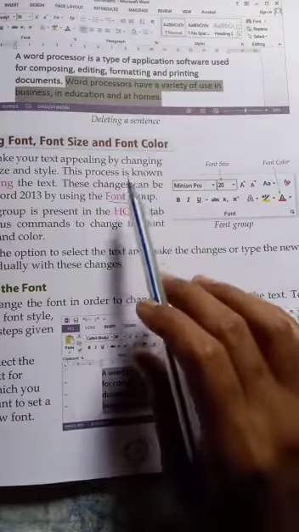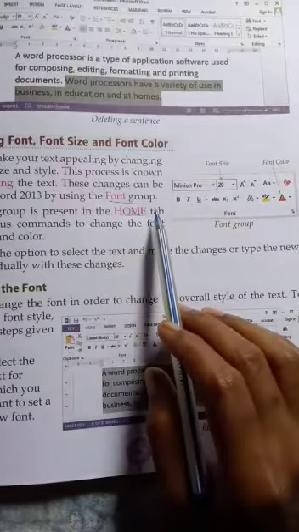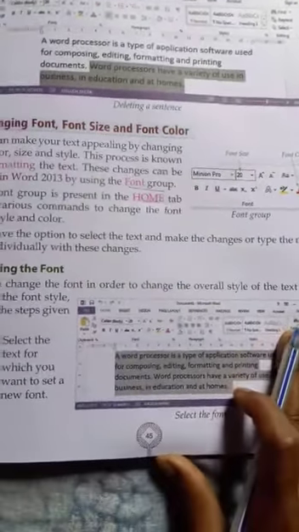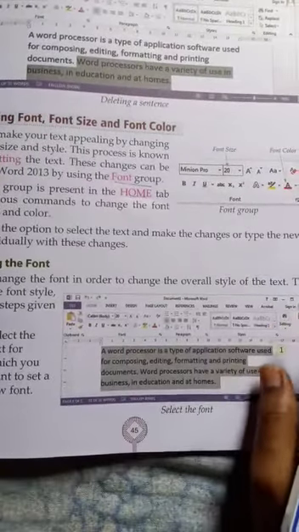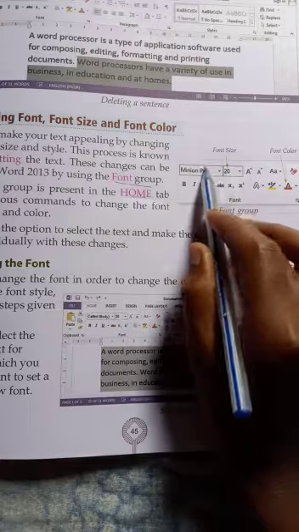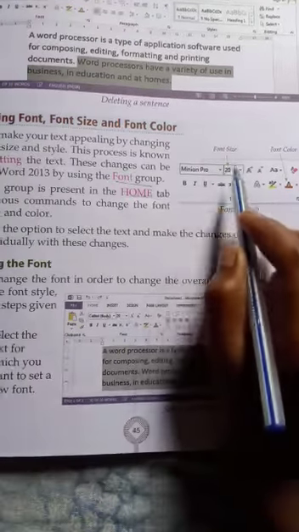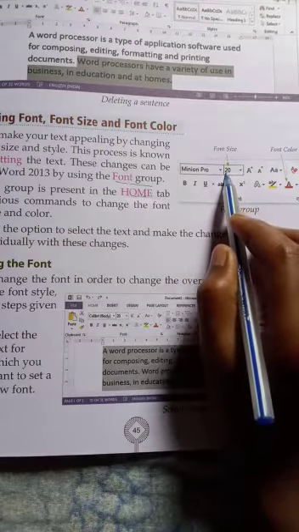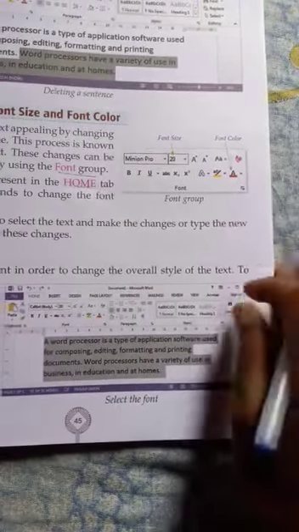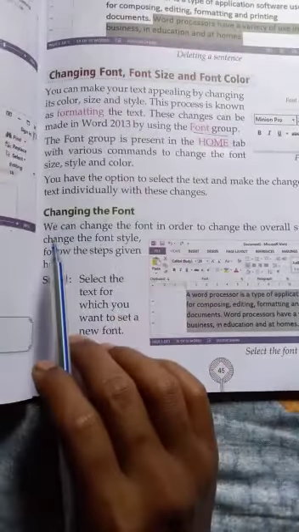So you can get that option in the font group of Home tab. Okay. Here you see it is the font type option, and it is the font size option, and it is the font color option. Okay, so let's start changing the font.